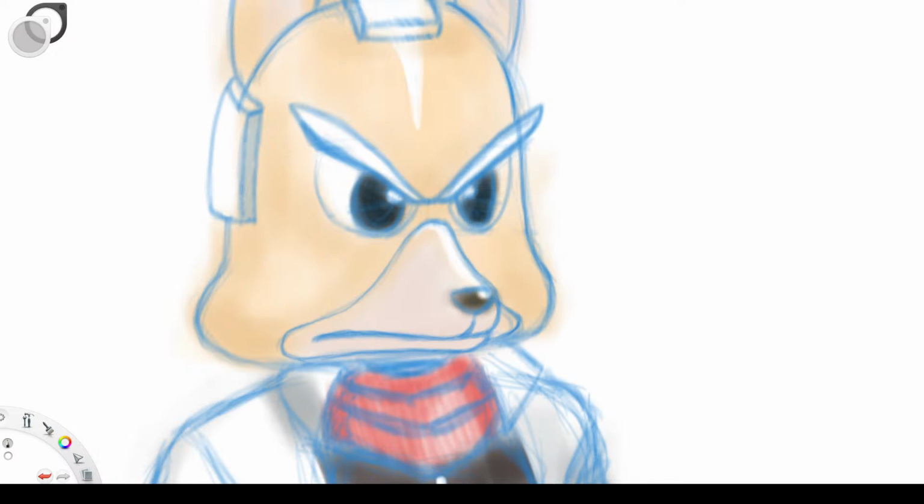Where else can we put that? We can put that just above his mouth a little bit. Give his mouth some shape. And just thinking about where the light is coming from and where the light can hit on different parts of the character.